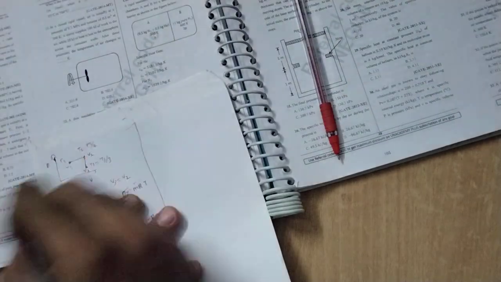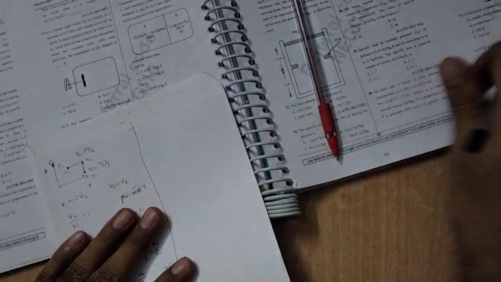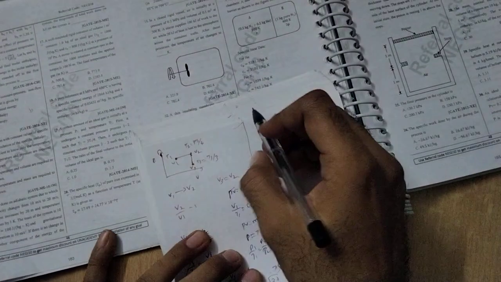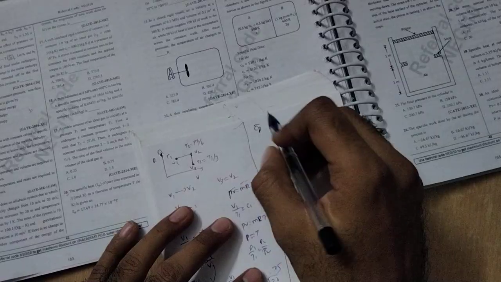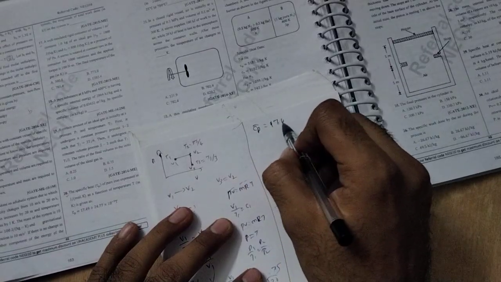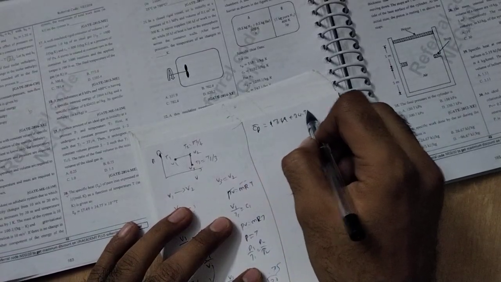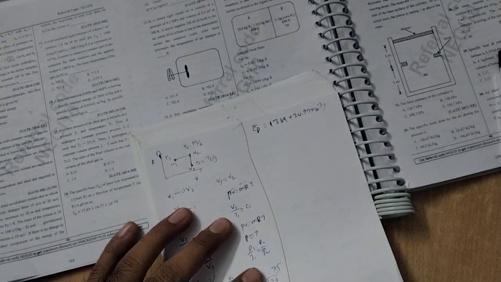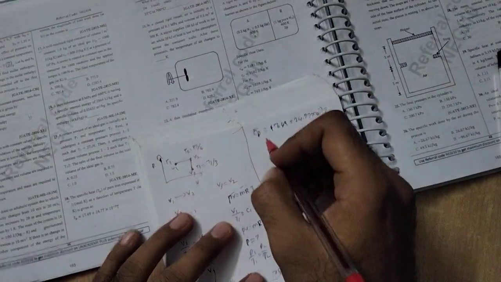So next one, you can see the specific heat Cp is given as 17.49 plus 24.77 into 10 power minus 3 of T. So what is the change of enthalpy?